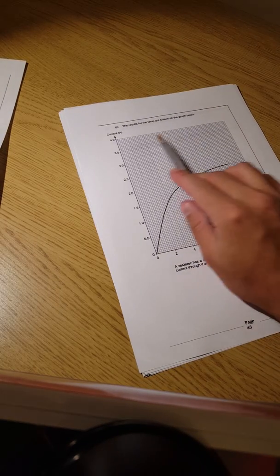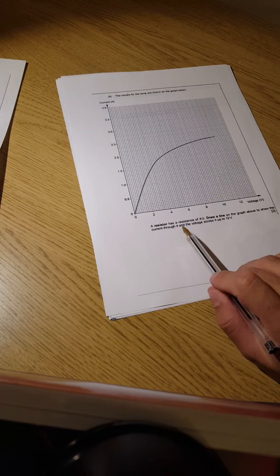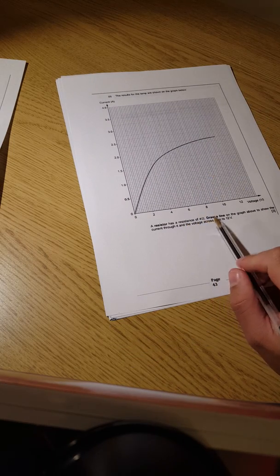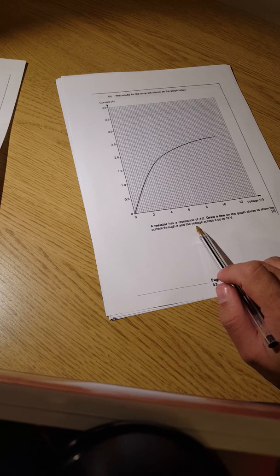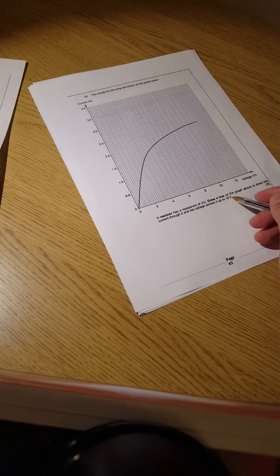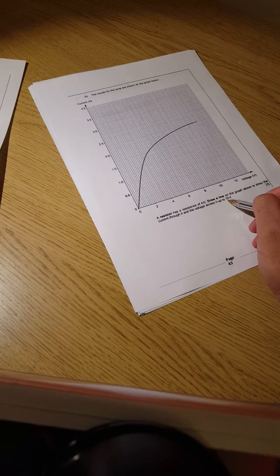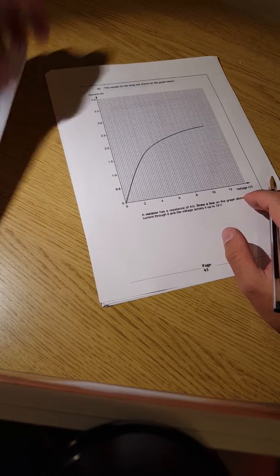Okay. The results from the lamp are shown in the graph below. The resistor has a resistance of 4 ohms. Draw a line on the graph above to show the current through it and the voltage across it up to 12 volts. Okay. Now, we know that we're going to go up to 12 volts. So we're going to stop there.